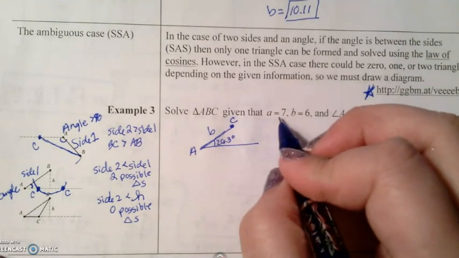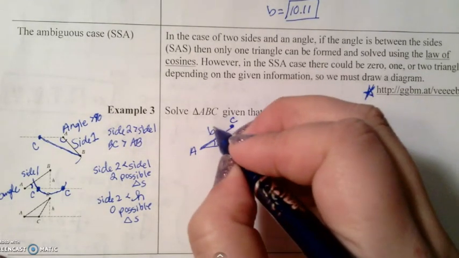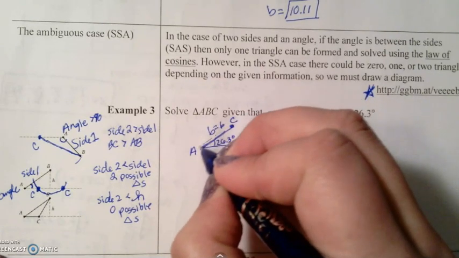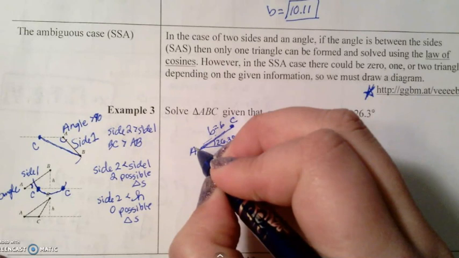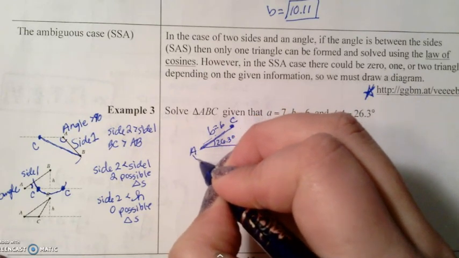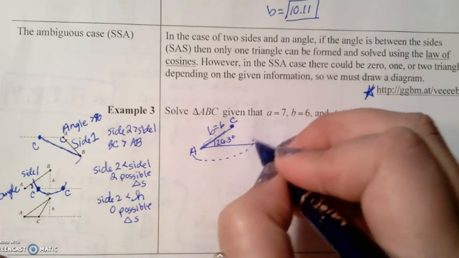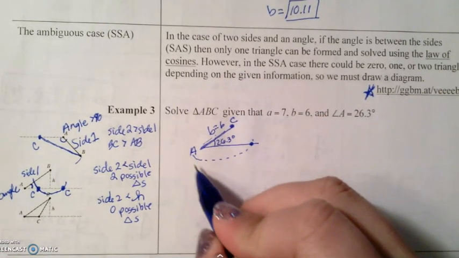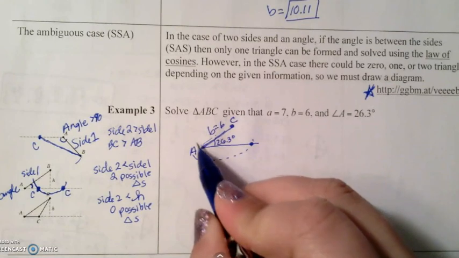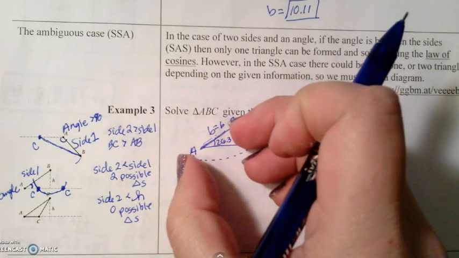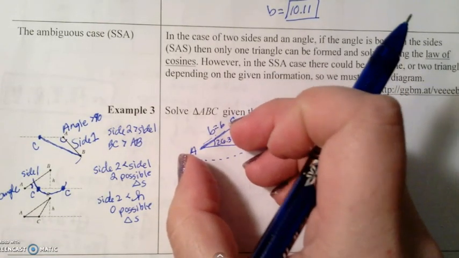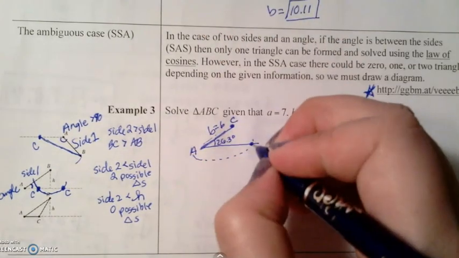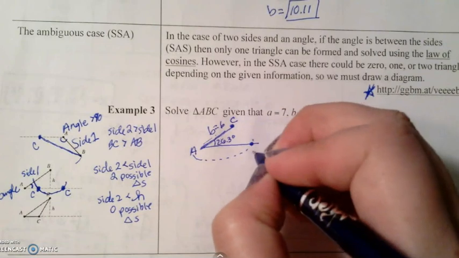Okay, side A is 7, B is 6, so A is longer than side B, which means that it could intersect here. Now that's not a perfect circle, but it's kind of a visual of how I know where side A will intersect. Well, if I took a piece of string that was 7 units long, I could swing it around and it will intersect the line over here.